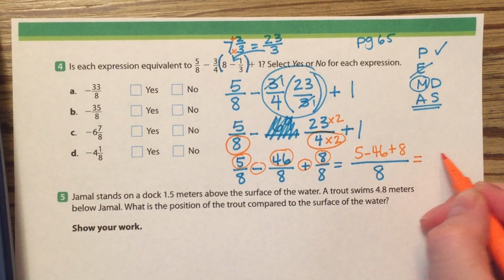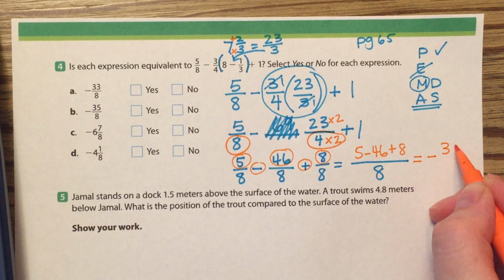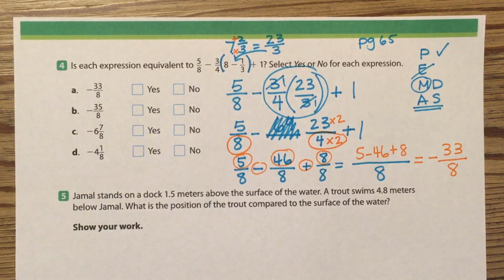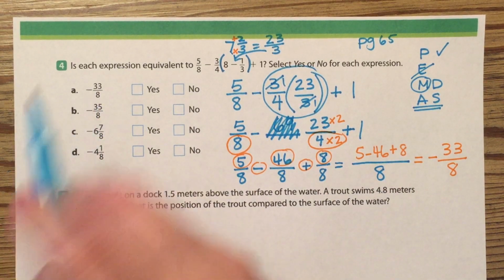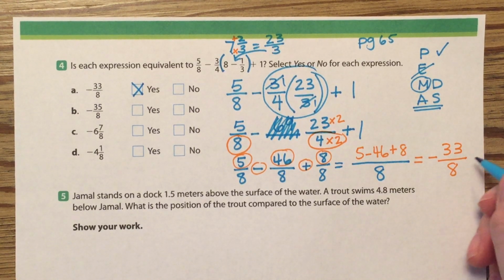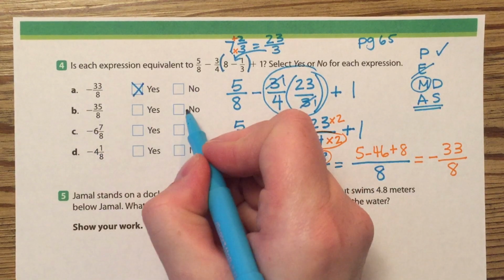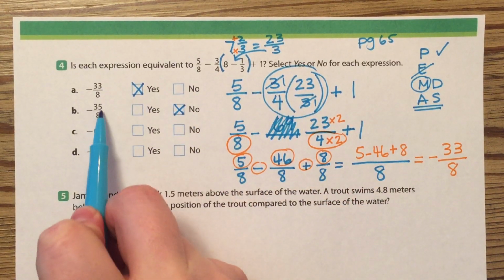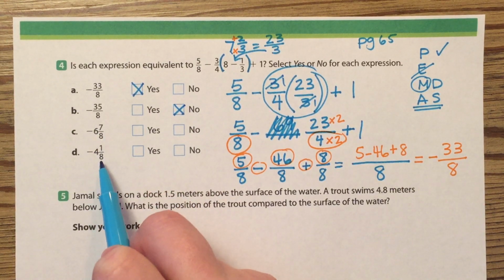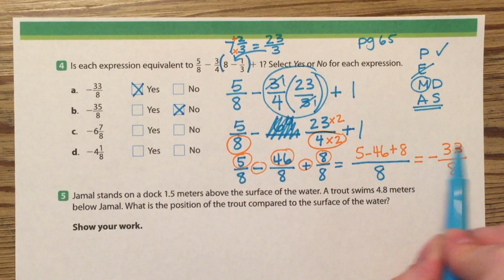So it looks like my final answer is negative 33 eighths. I'm ready to go select my answer from the list. So negative 33 eighths is my answer. So that one is equivalent to that expression. And then I think that I should convert this to a mixed number. I'm going to say no on B because that's not the answer I got. So that one's a no. But I bet you one of these two other ones is the mixed number equivalent of this.